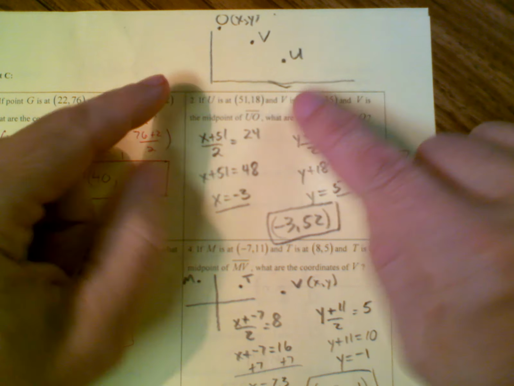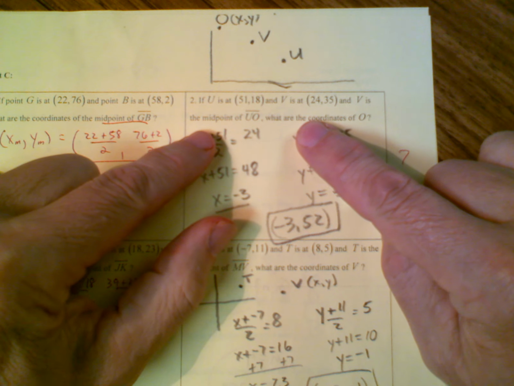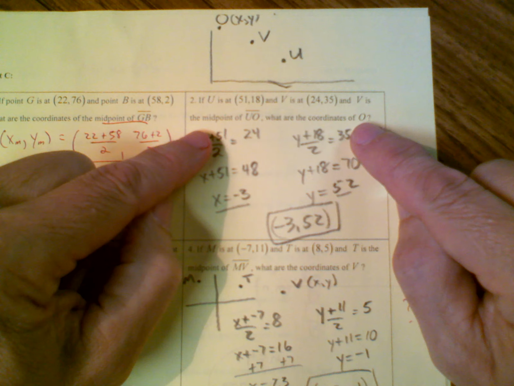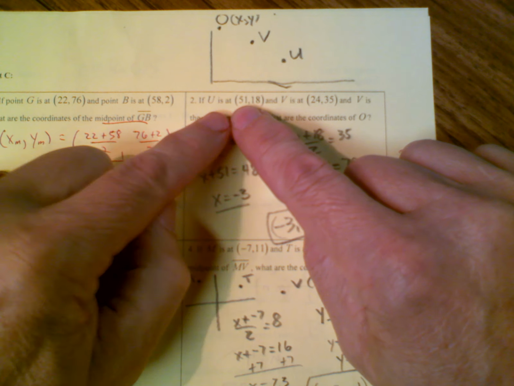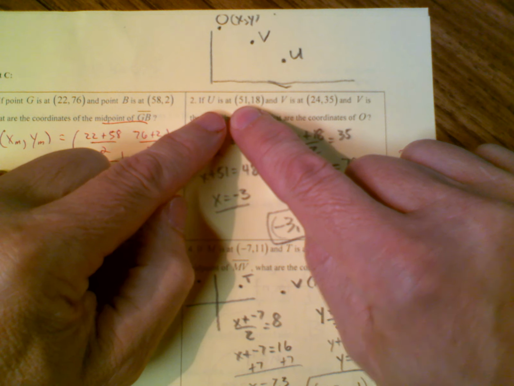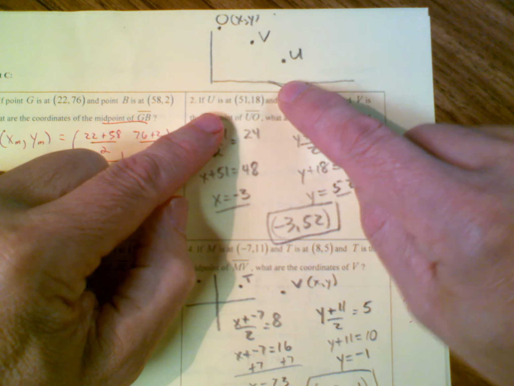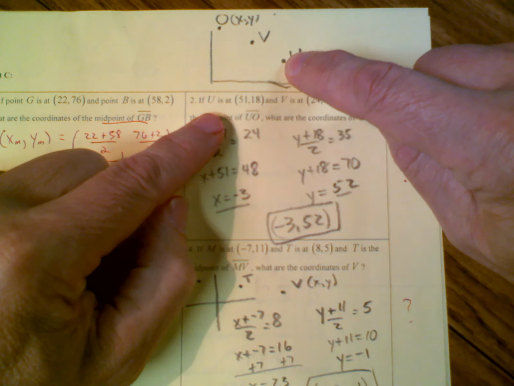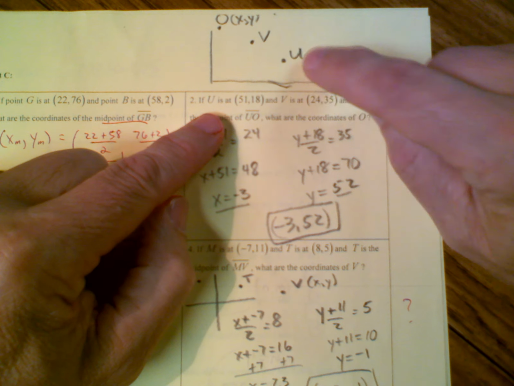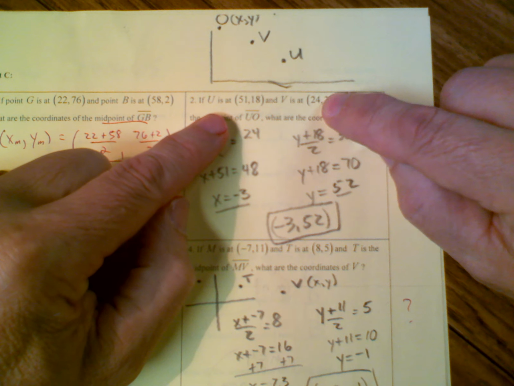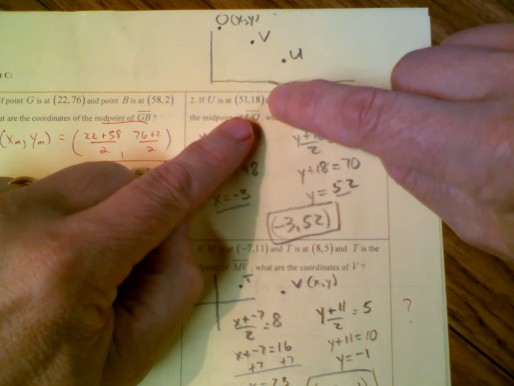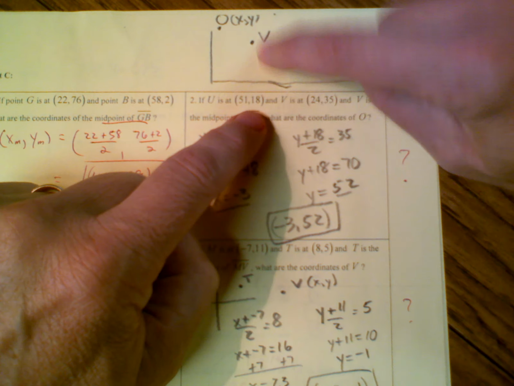I've drawn a sketch of the given information in number two, again, because it's going to give me some sense of where point O should be. 51 comma 18 for point U. So 51 is a lot farther in the X direction than 18 is in the Y direction. So there's a good location for you. And then V is only 24 in the X, only about halfway towards you, and 35 in the Y, almost twice as much as the 18.